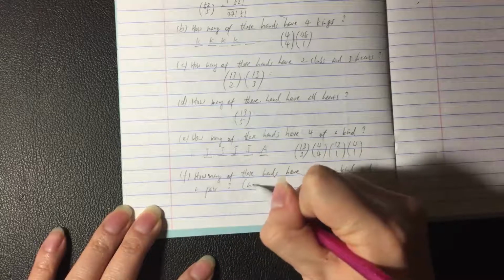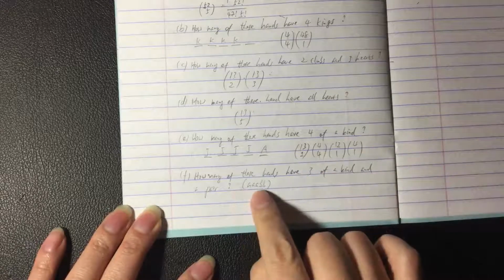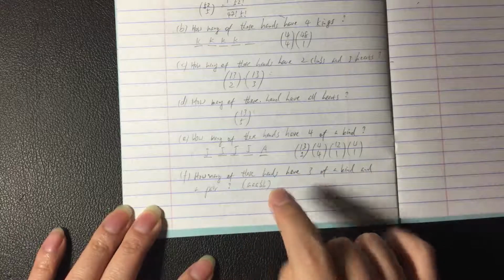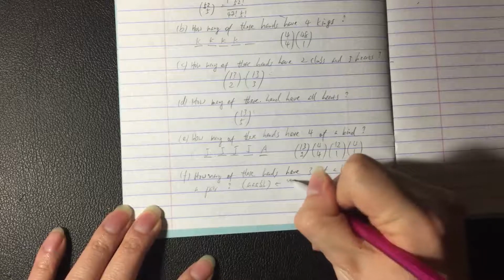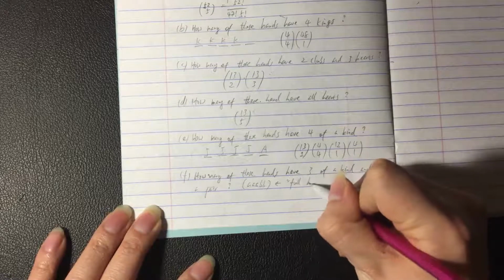It looks like this, AAA, BB. 3 of a kind and a pair is also called a full house. If you play cards, you'll see that it's called a full house.